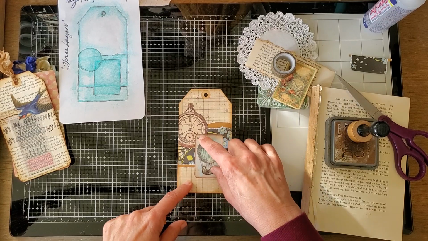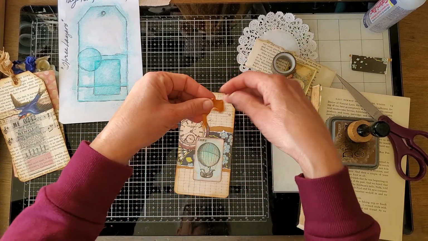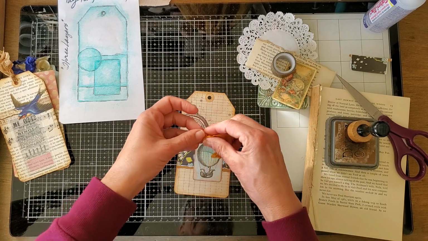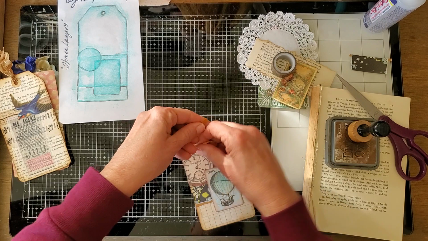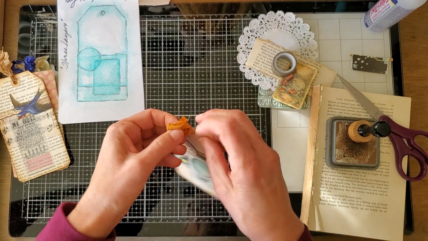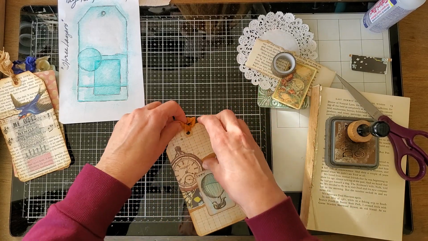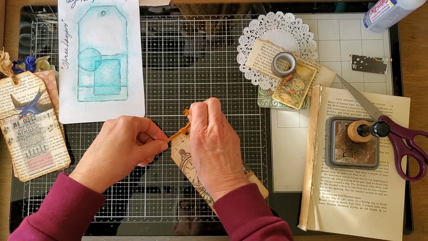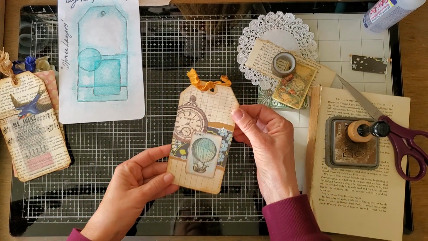So this is the pivot point right here, kind of where all the balance hangs. And let me just put the tie on. There we go. Yeah, I like it.